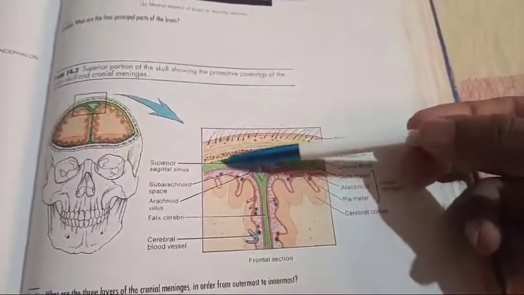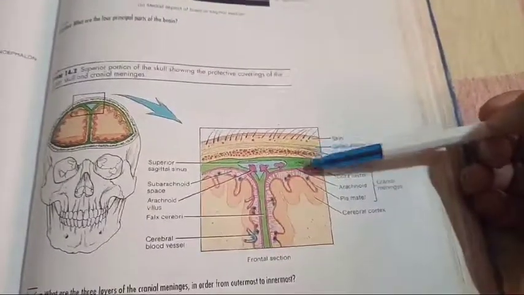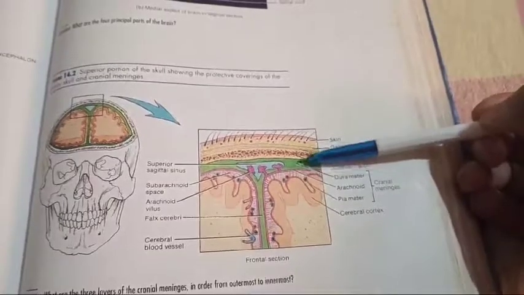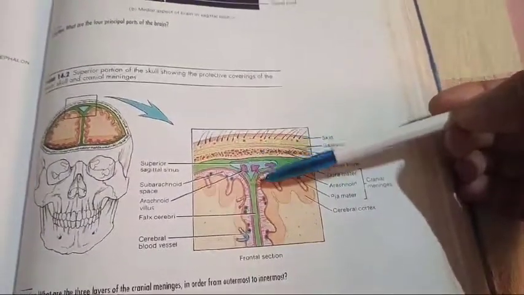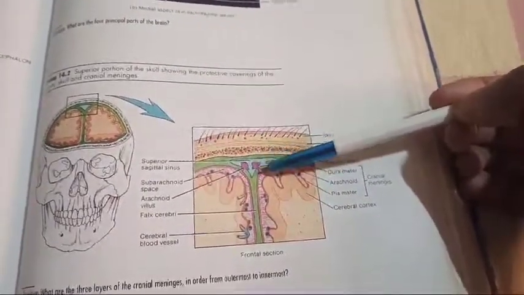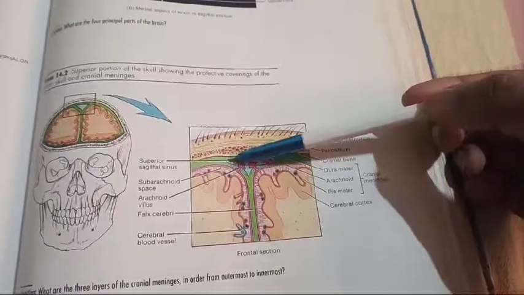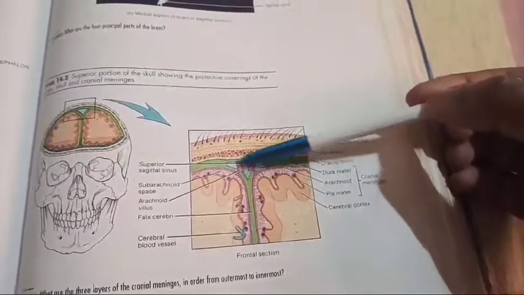Usually there is no space in between these two layers, the endosteal layer and the meningeal layer. There is no space between them naturally, but in some places these two layers separate from each other and form a space. You can see in this picture the space, and this space is lined by endothelium.